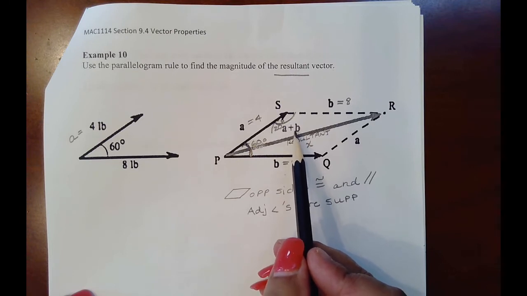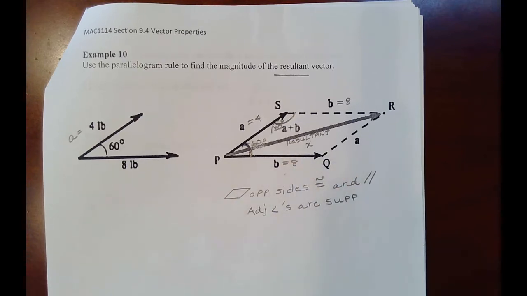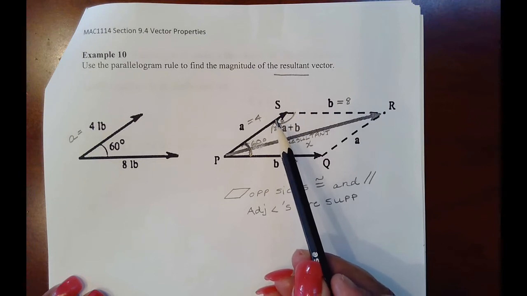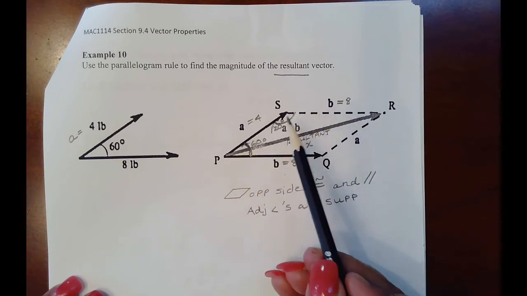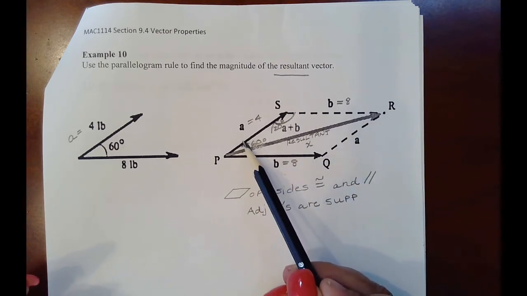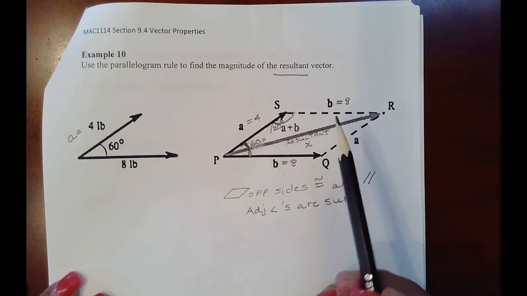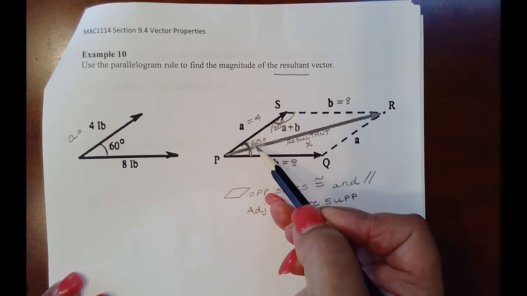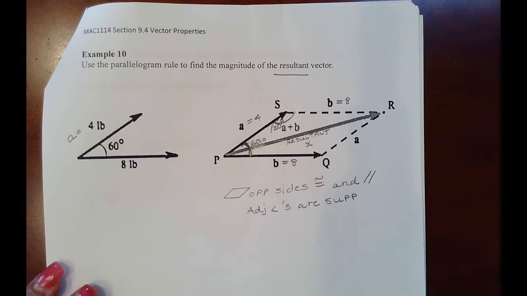I cannot use law of sines. I can't use Pythagorean theorem because these are not right triangles. So I resort to law of cosines. The reason I can't use law of sines is because for law of sines you need at least one angle that you know the side across from it. You know the value of that side, and yet we don't. We have this angle, but we do not know the side across from it. Some students are going to say, oh, but I knew that there was an 8 here, and the 8 is across from this angle. Well, part of this 60 belongs to this angle, part of it belongs to that angle. You can't necessarily just split that up.